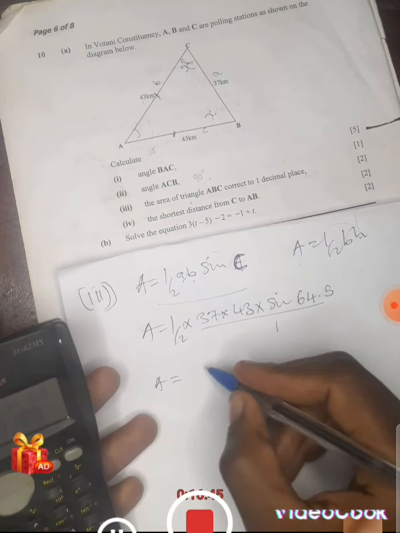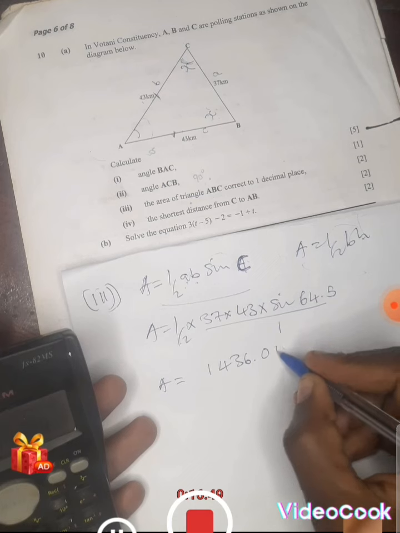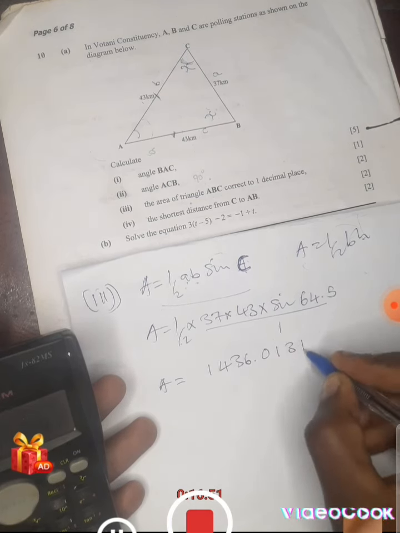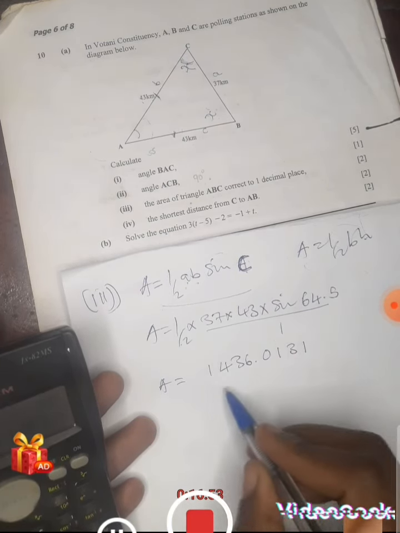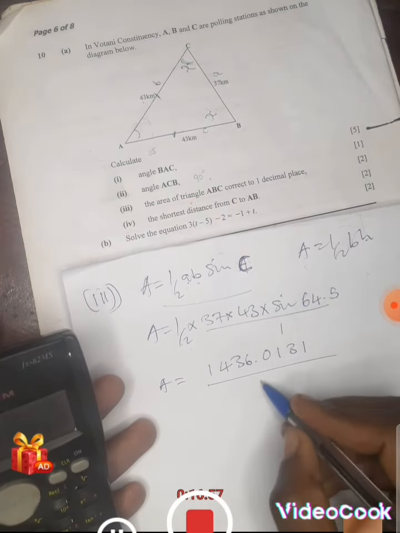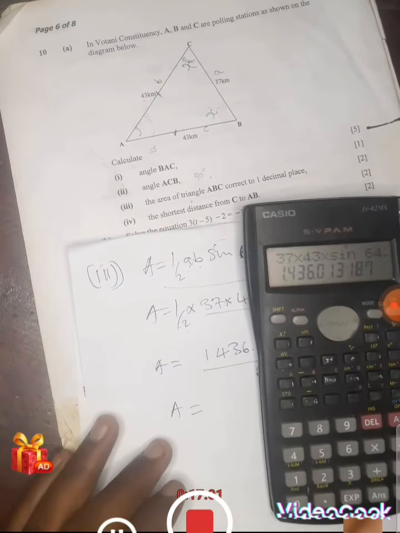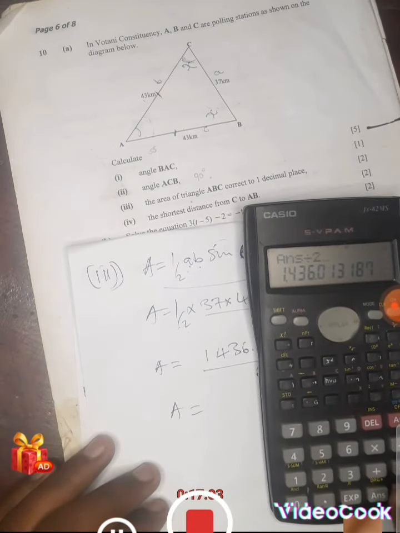So area is equal to 1436.0131. Okay, the number continues. Just get the first 4 decimals over 1 times 2, which is 2. Area is equal to the answer which we have found, divided by 2.